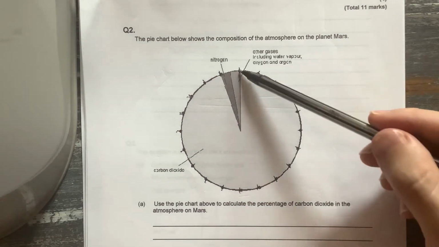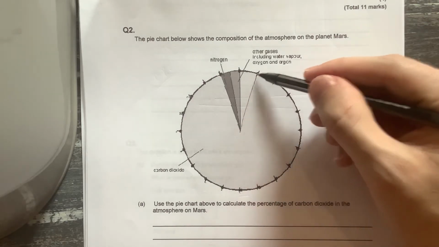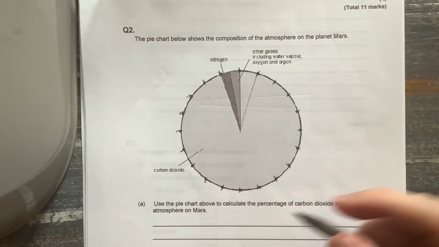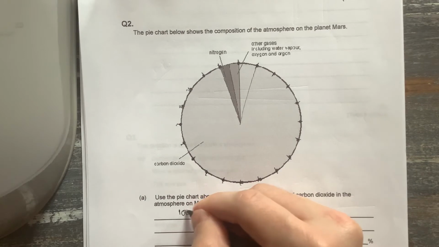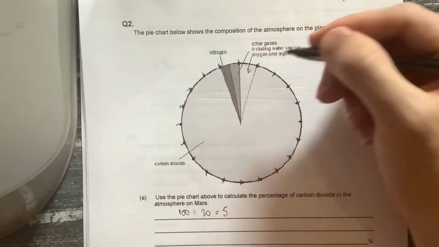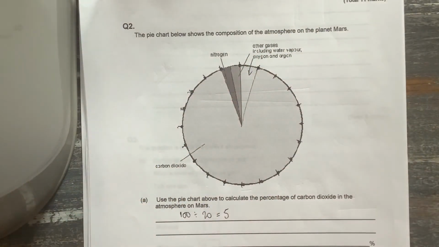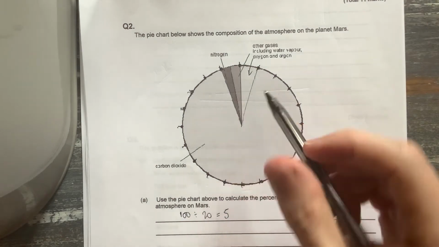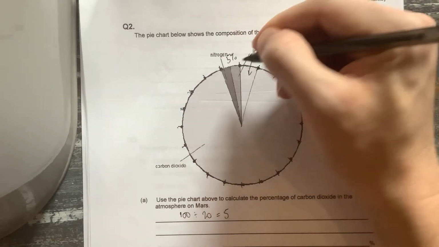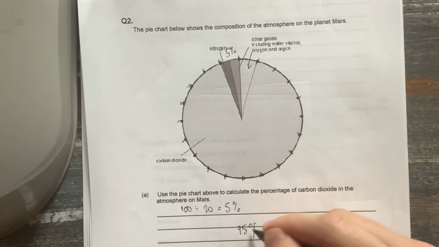If you count all these little sections, they've broken the pie chart up into 20. 100 divided by 20 is 5, so each section is 5%. Nitrogen and other gases make up 5%, so carbon dioxide must make up 95%.